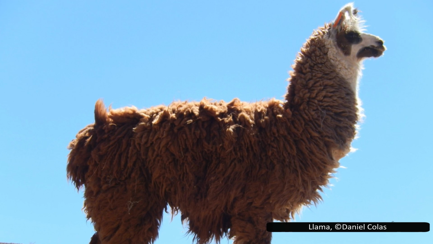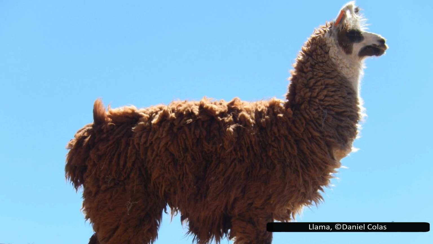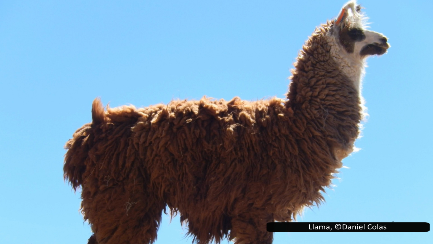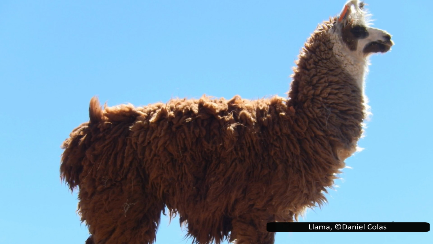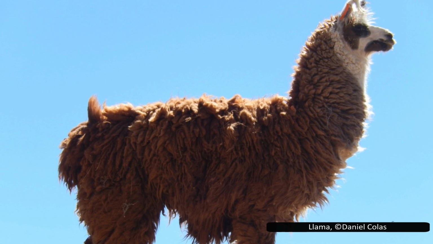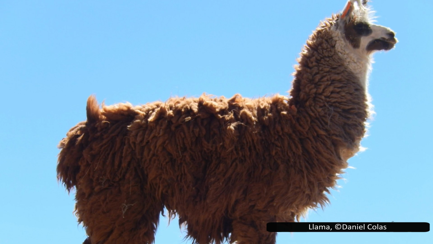Today, we're going to look at the family Camelidae. As you can probably guess from the name, this includes the camels, but also contains the llamas and other related species. Camelidae is in the order Artiodactyla.